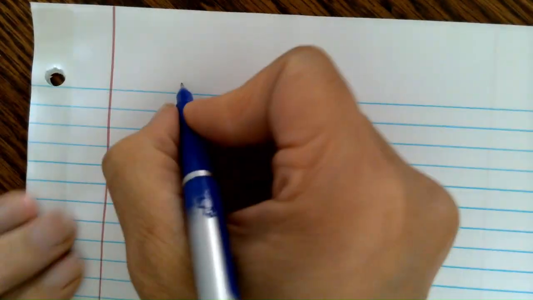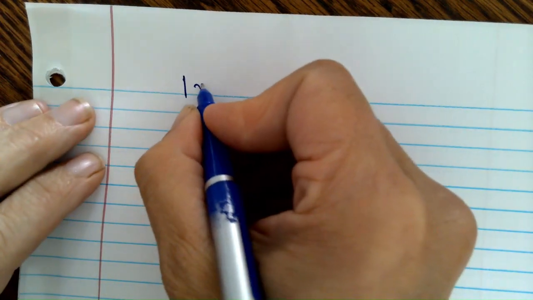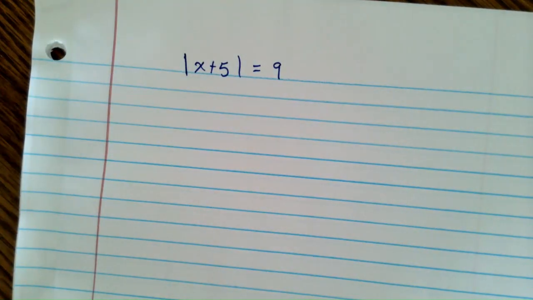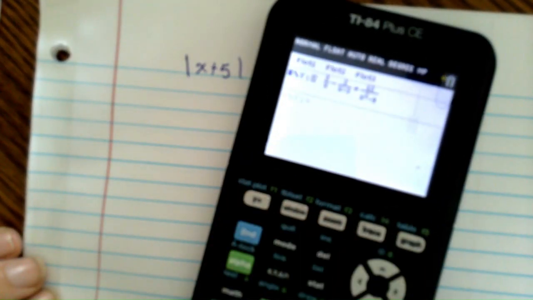Now what happens if you have an absolute value equation? Okay, now the good news is that there is an absolute value way that you can check this. If instead of doing the green button y equals, you do the green button window.